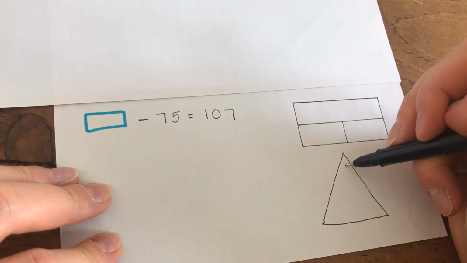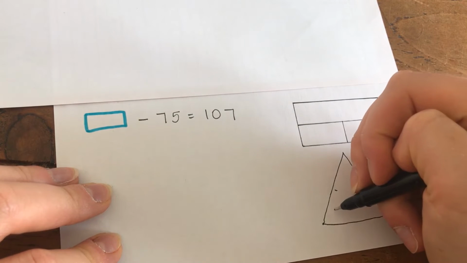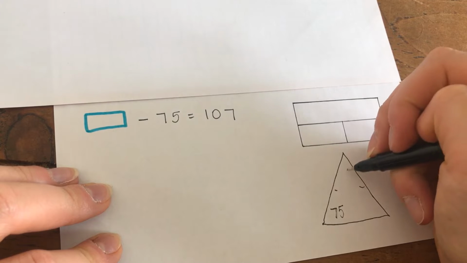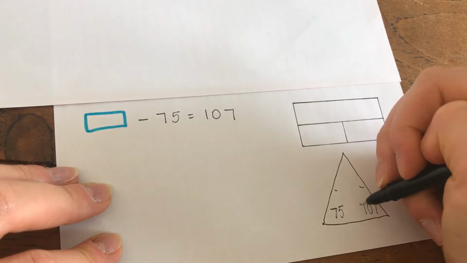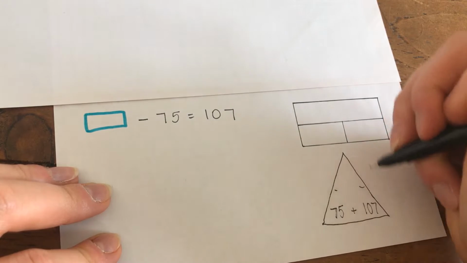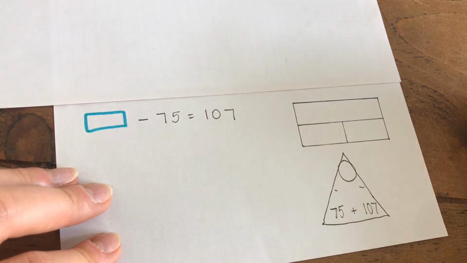We have something, and if we take away our 75, okay, something take away 75, we get the 107. Okay, so we don't know what is up the top of the triangle there. Okay, we don't know what we take away.